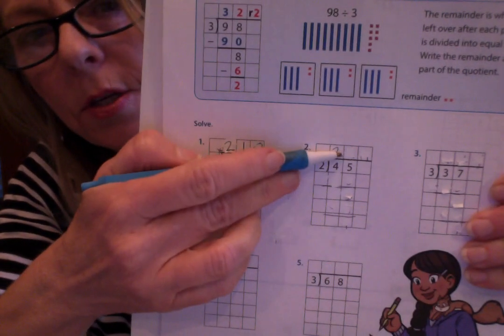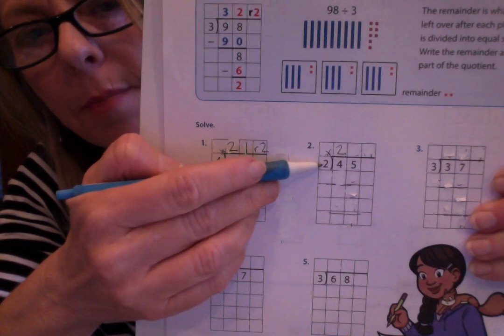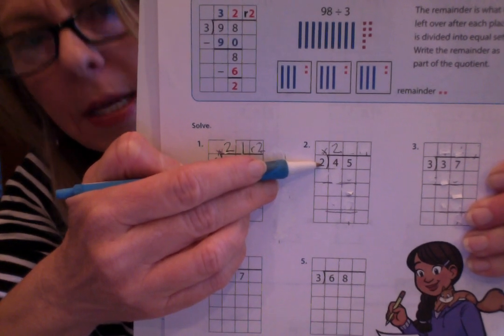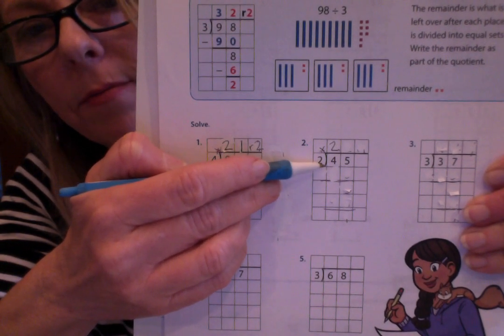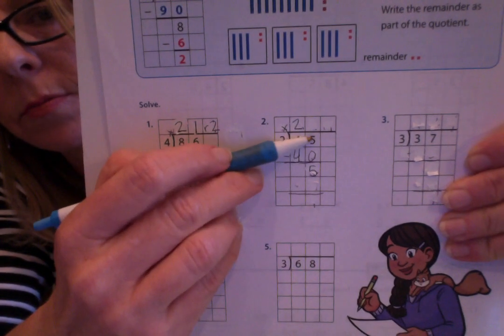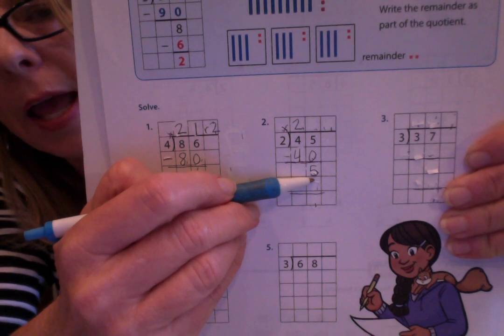And what's our next step? We take our 2 and we multiply by our divisor. So 2 times 2 equals 4 10s, right? And how do we write 4 10s? We write it as 40. And then what's our next step? We're going to subtract and bring down, and now we have 5 1s, right? Our 5 1s here are now here, and we want to divide by 2.